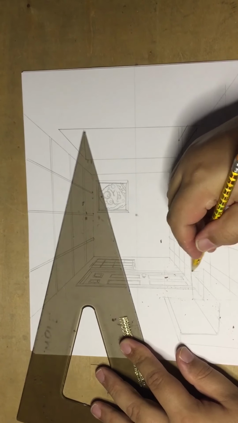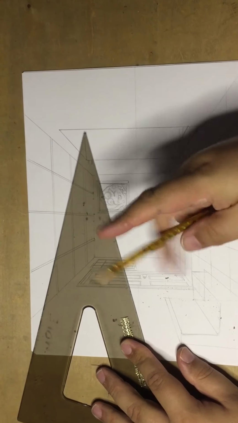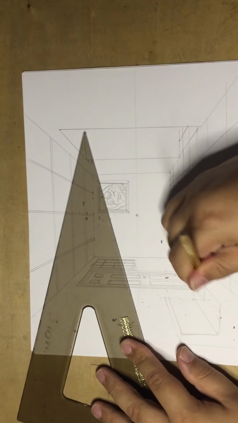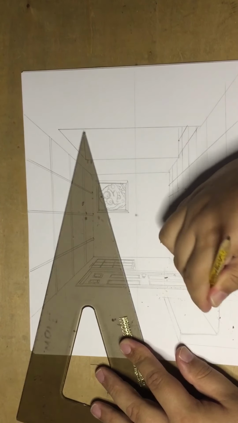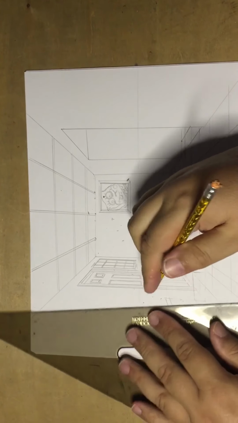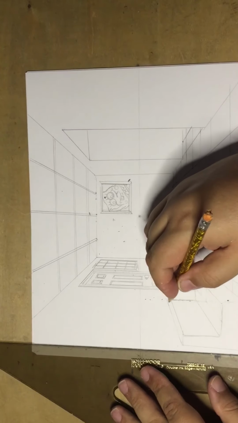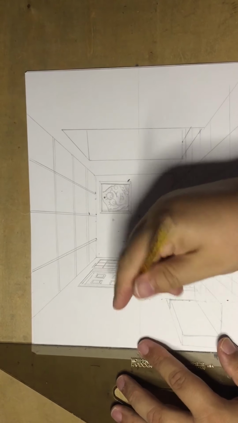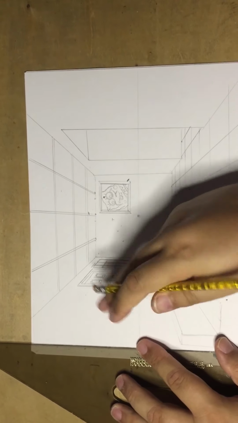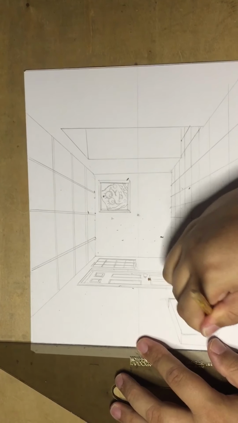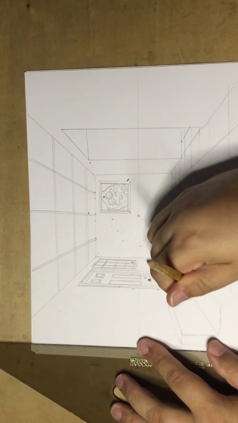I'll bring this line in just a tad. Erase, erase. And we are left with our super basic, it almost looks more like a futon.